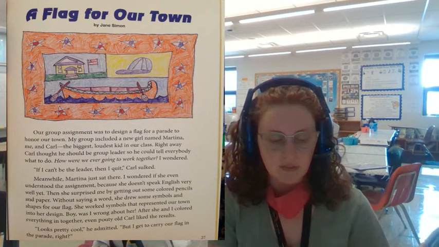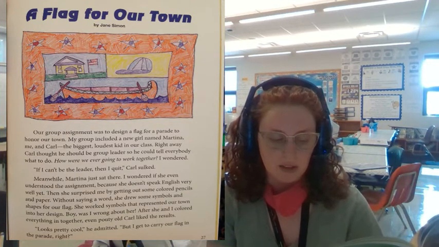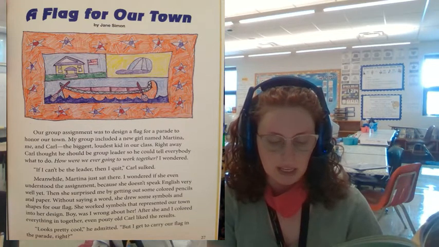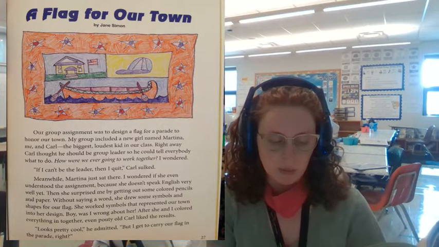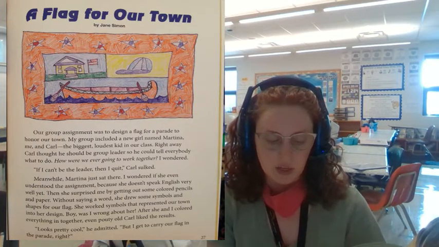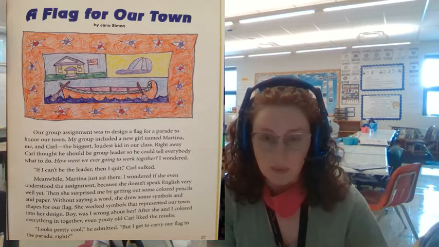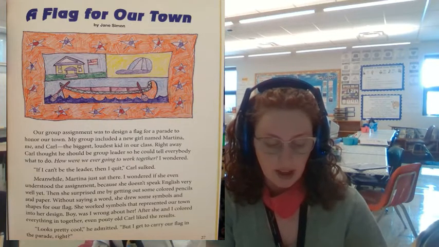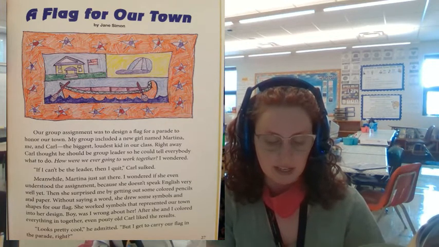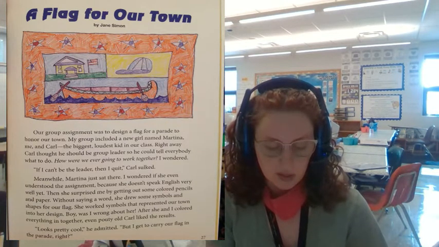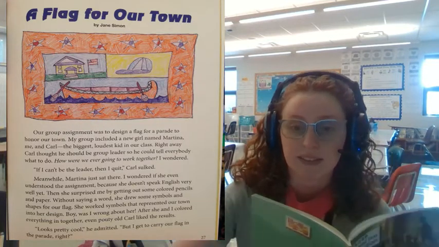I wondered if she even understood the assignment, because she doesn't speak English very well yet. Then she surprised me by getting out some colored pencils and paper. Without saying a word, she drew some symbols and shapes for our flag. She worked symbols that represented our town into her design. Boy, was I wrong about her! After she and I colored everything in together, even pouty old Carl liked the results. Looks pretty cool, he admitted. But I get to carry our flag in the parade, right?